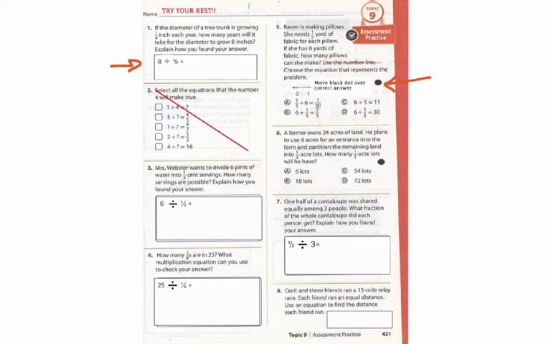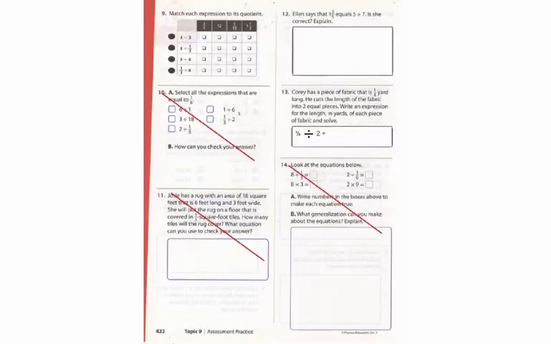For number 8, you'll notice I didn't write an equation because that is the question it's asking you, right? Which equation are you going to use? Now remember, it's talking about friends and miles, so think about how we don't divide our friends, right? Okay, if you flip to the back of this page on 422, you're going to see that I crossed off a number of problems on the back, right?